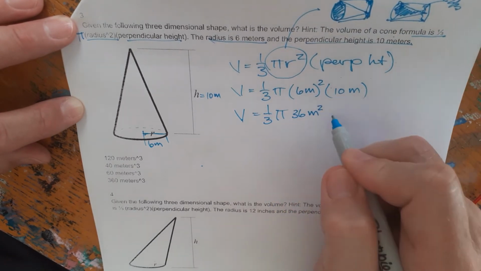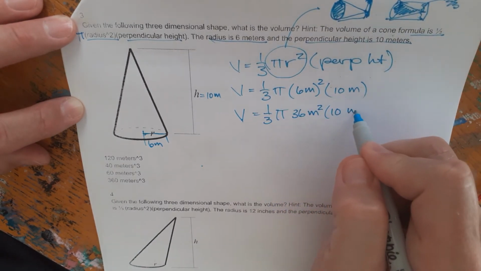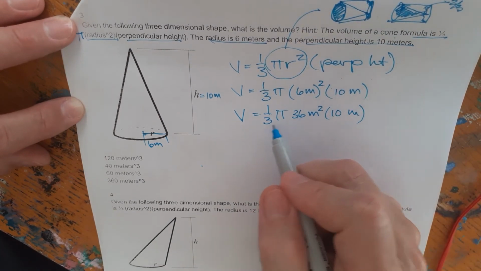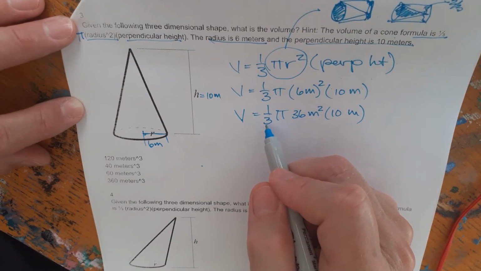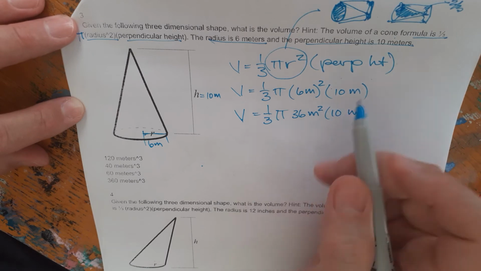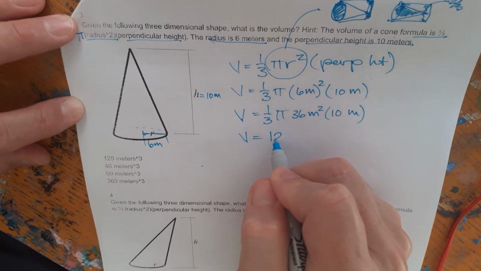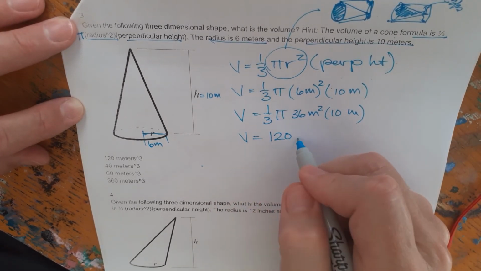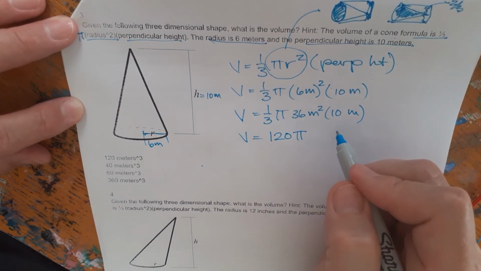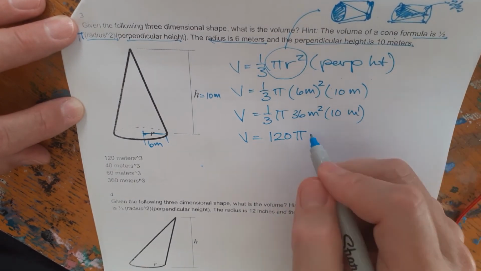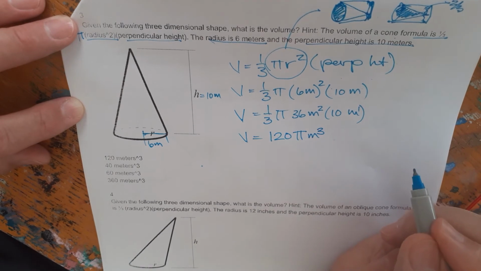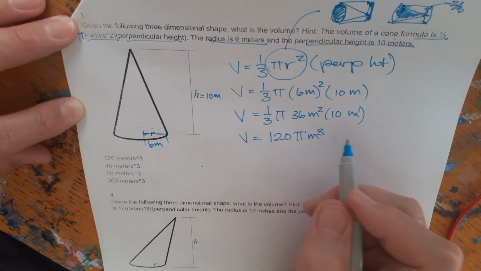Meters squared is meters squared. Still times 10 meters. 36 divided by 3 is 12, times 10 is 120. V equals 120. We still have the pi in here. And we have meters squared times meters to the power 1, or meters cubed. So this is 120 pi meters cubed.